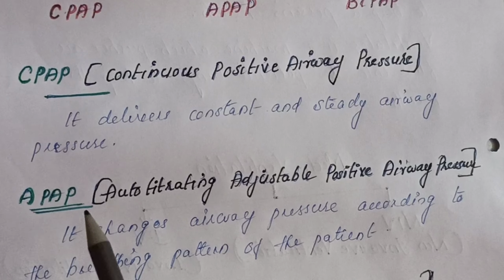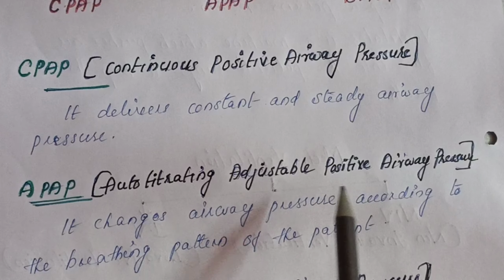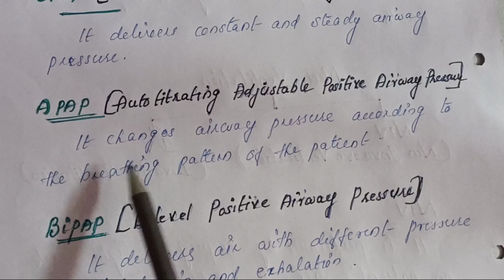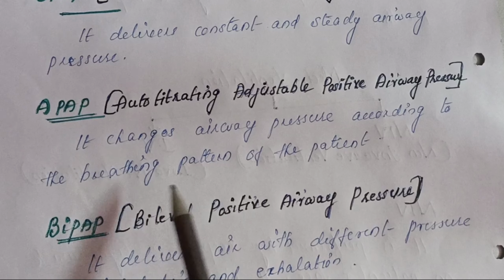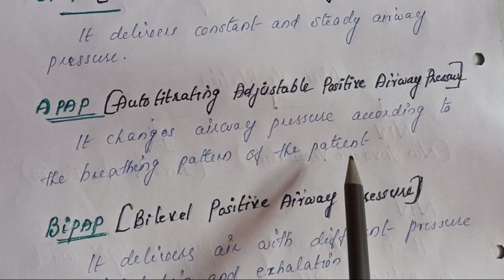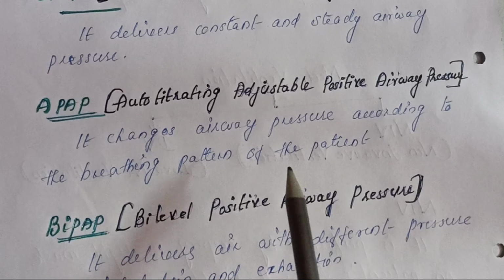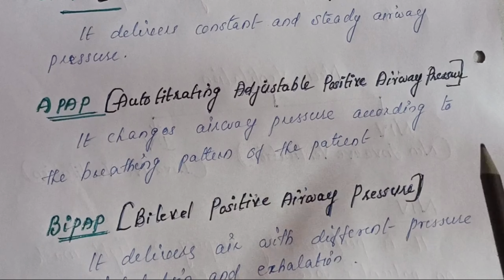Next one is APAP, that is auto-titrating adjustable positive airway pressure. In this, it changes the airway pressure according to the breathing pattern of the patient. So in APAP, the airway pressure will vary according to the breathing pattern of the patient.